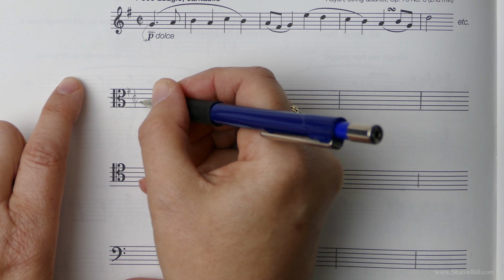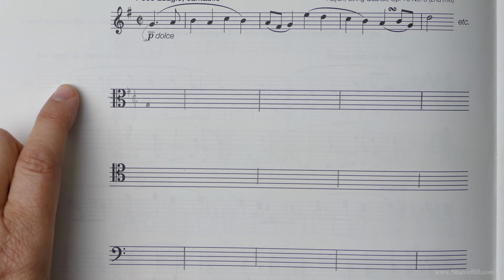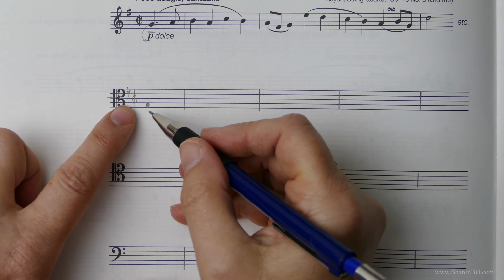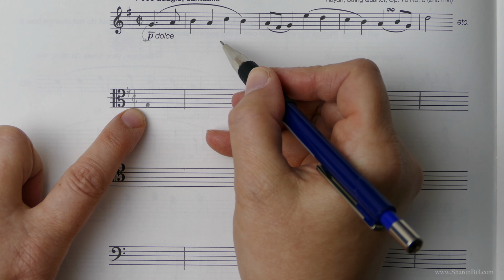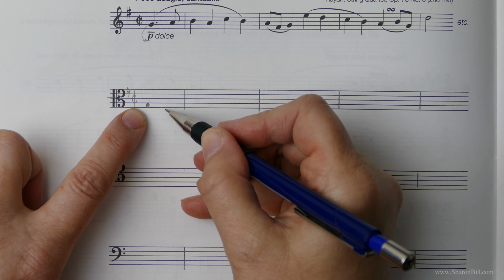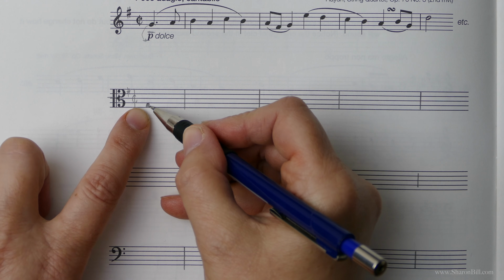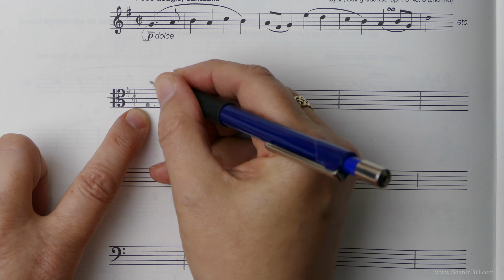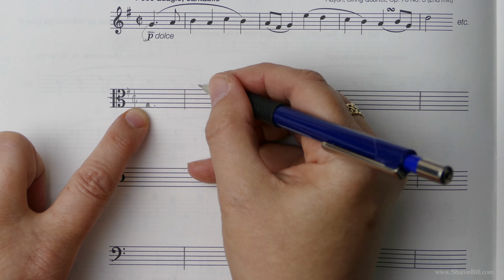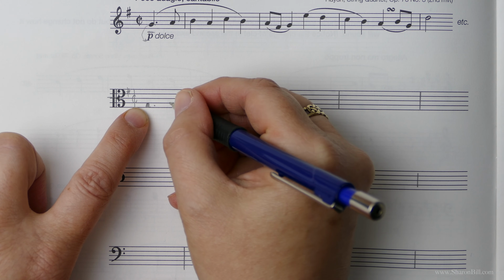So C, B, A, G takes us to there, and we can work everything out from that point onwards just by counting the intervals, following the shape of this given extract and translating it into this alto clef. This first note is the thinking done, and now we just need to work out the relationship of the notes.